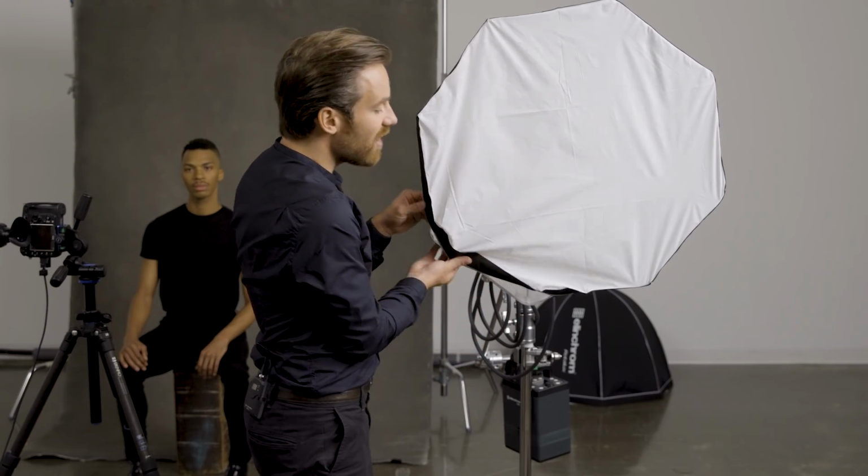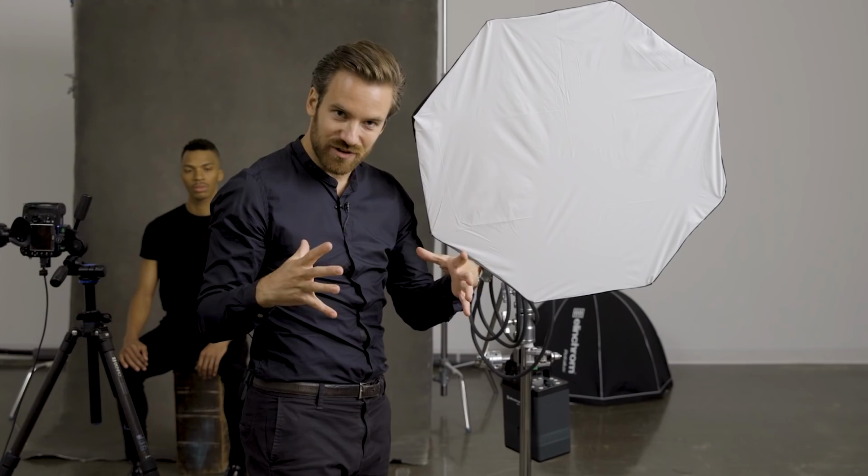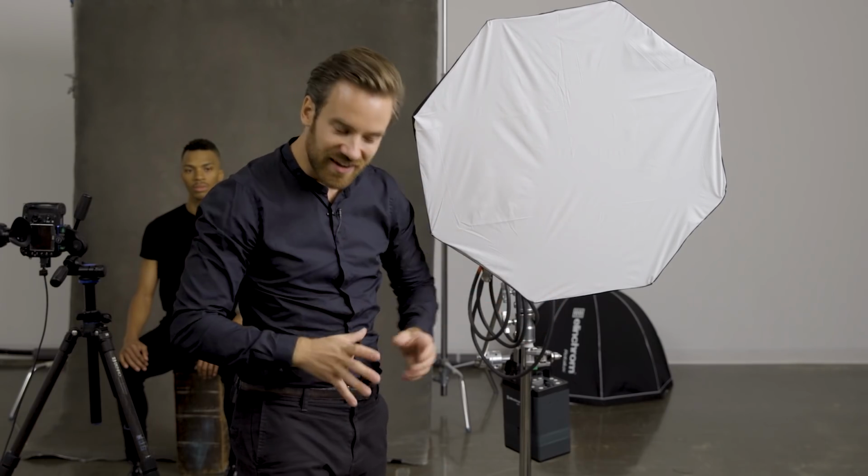So I've now got 3 layers of diffusion. The first is it's bouncing into that dish, bouncing back into the back of the modifier, then it's coming up into that inner baffle, bouncing around in that area, then it finally gets to the front baffle, it bounces around a little bit more. So by now, we've got really smooth, beautiful, soft light.